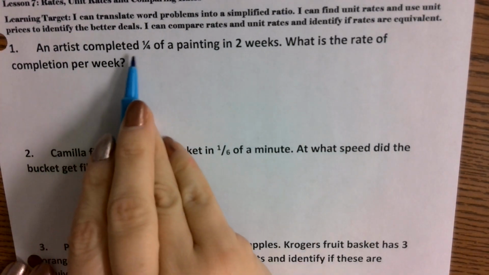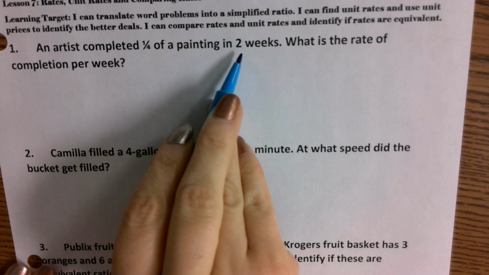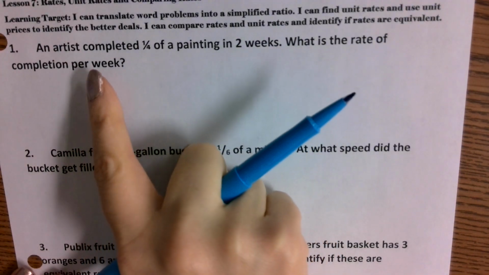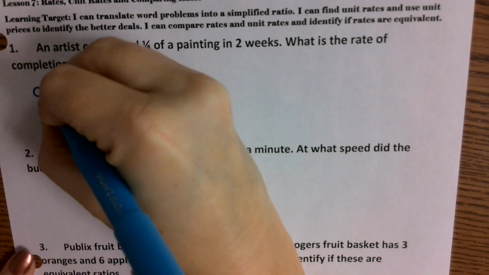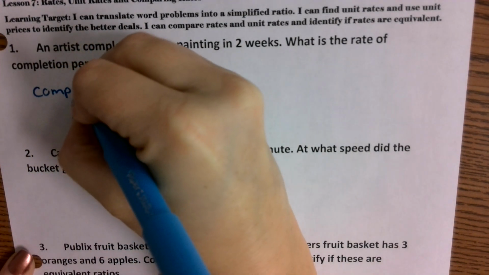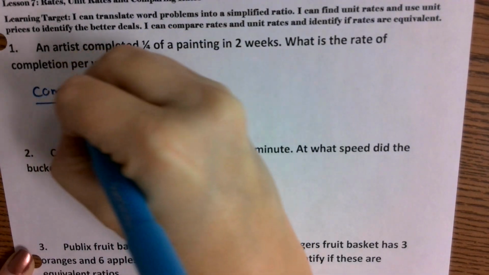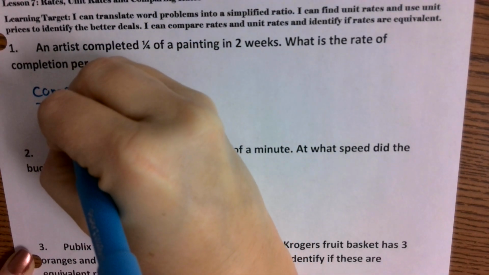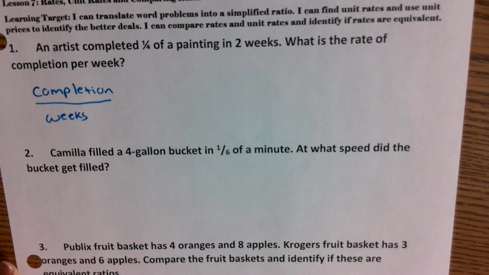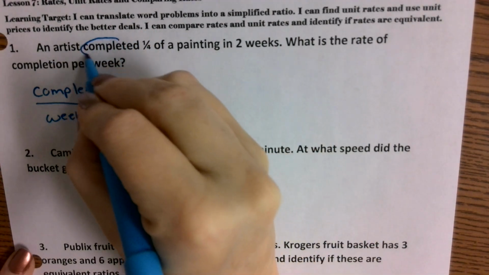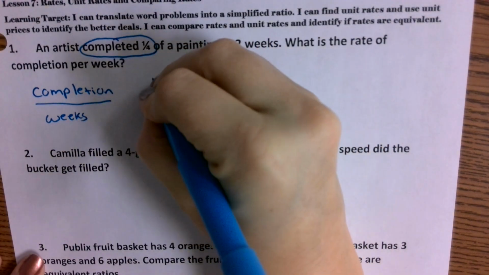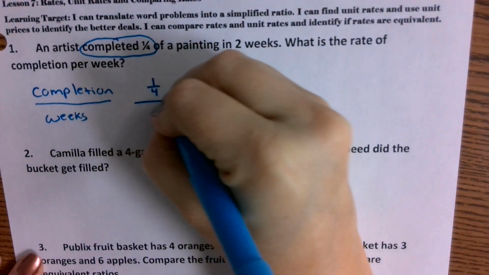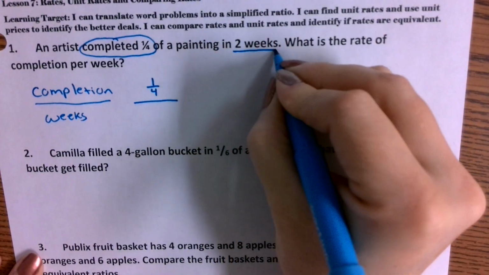So an artist completed 1/4 of a painting in 2 weeks. We want to know what is the completion per week. How long does it take per 1 week? So we're setting it up as completion over weeks. So far they've completed 1/4 of their painting over a period of 2 weeks.